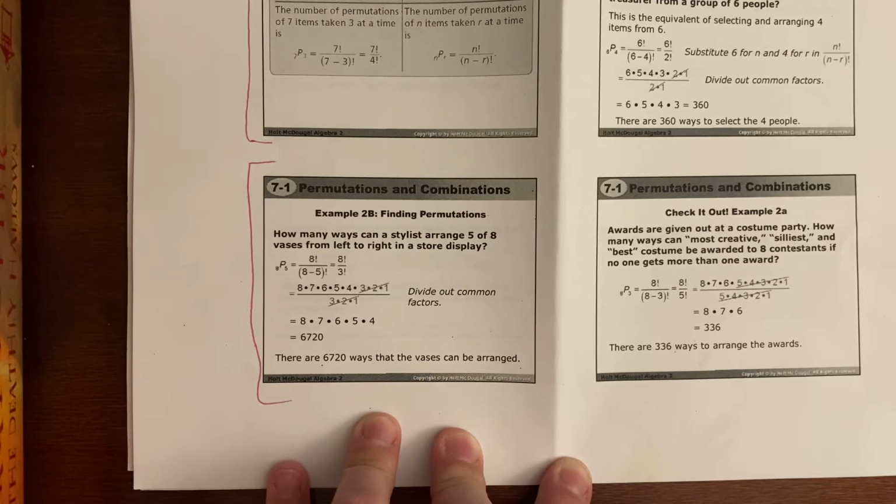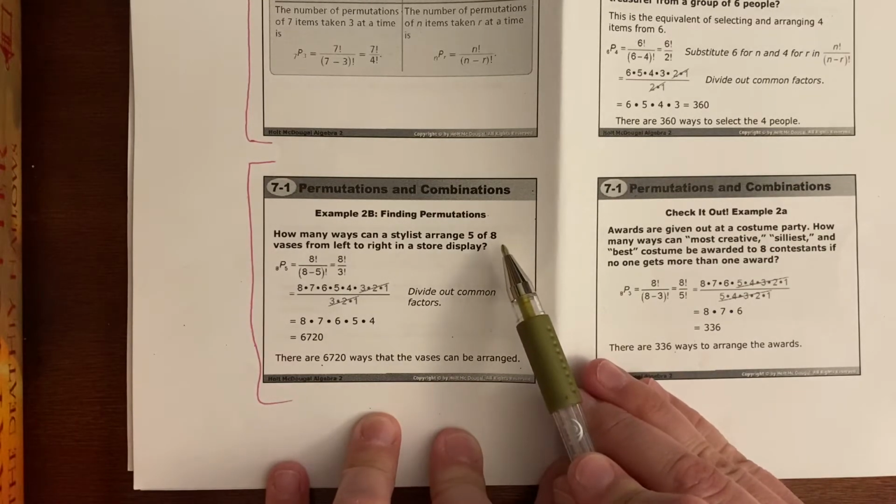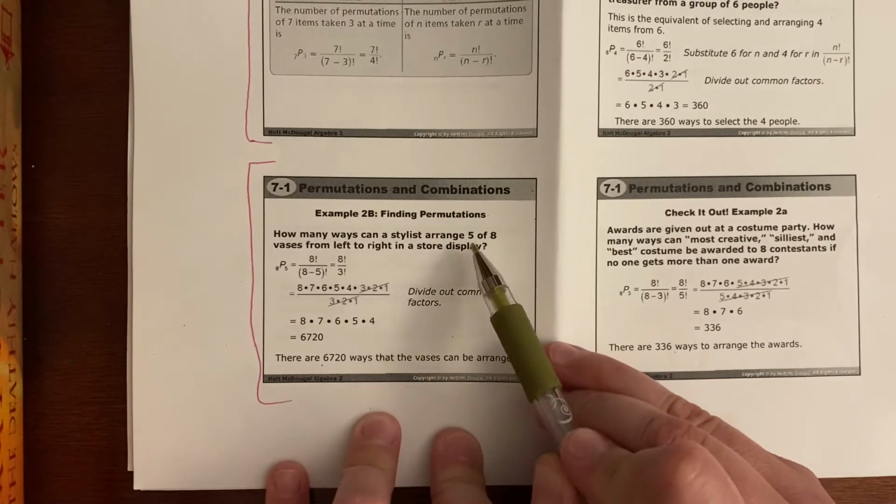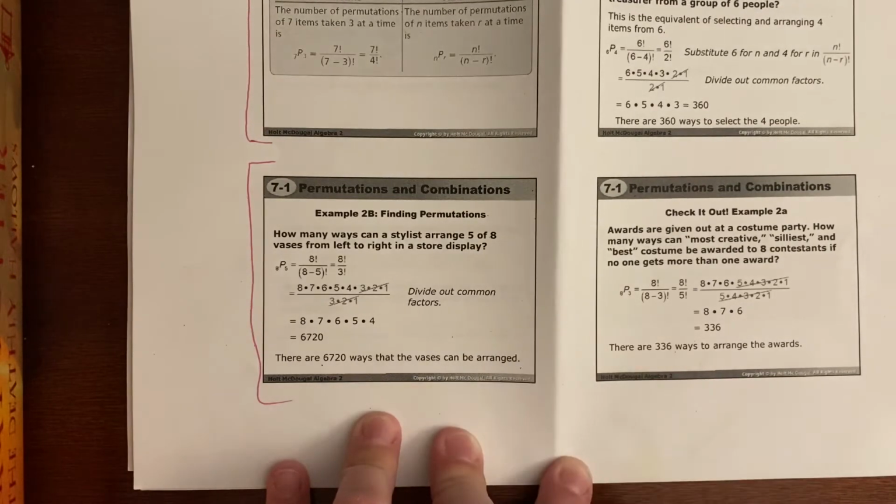The n has to be the bigger of your numbers. Okay, so it's like, how many objects do I have to choose from? And the r is how many objects are we taking at a time? Okay, so the 8 has to be the n, and the r is going to be the 5.